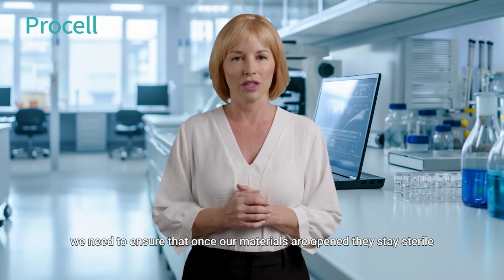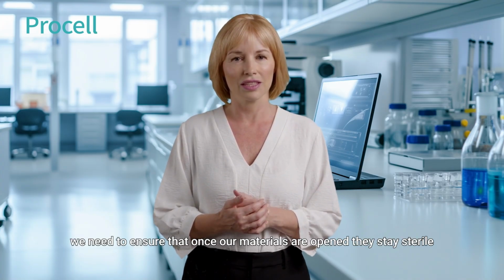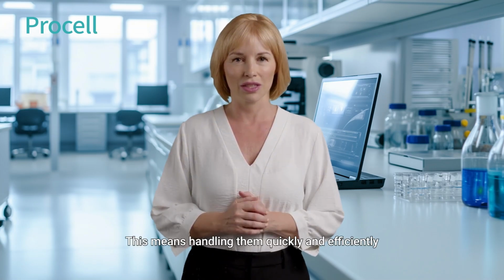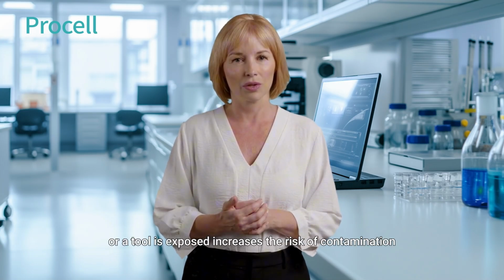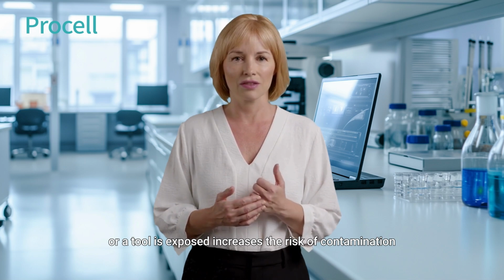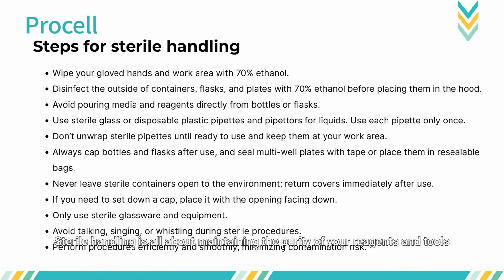Additionally, we need to ensure that once our materials are opened, they stay sterile. This means handling them quickly and efficiently, and avoiding unnecessary exposure to air. Every second that a container is open or a tool is exposed increases the risk of contamination. Sterile handling is all about maintaining the purity of your reagents and tools, and it ensures that no unwanted microorganisms are introduced into your cell culture system.